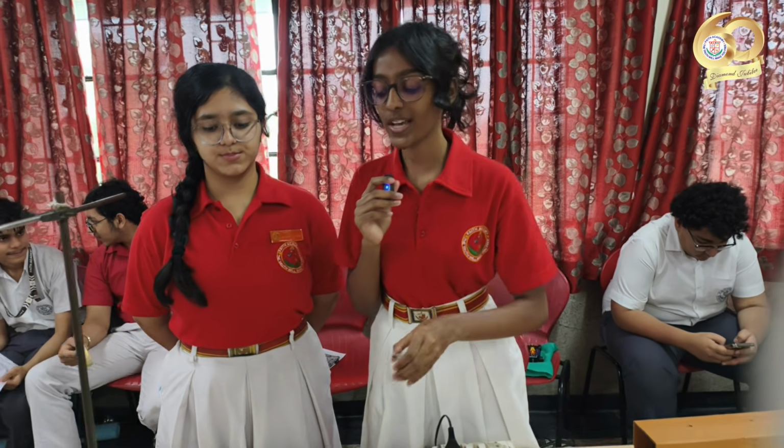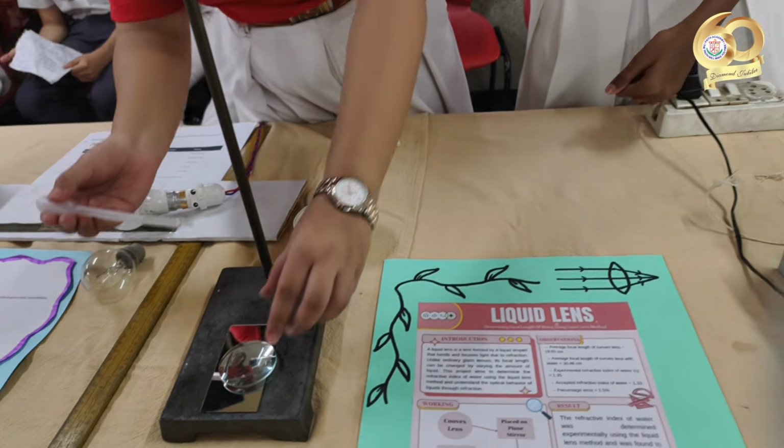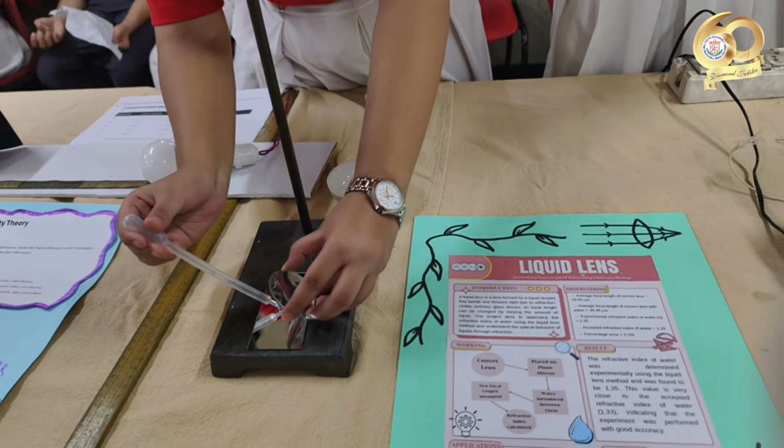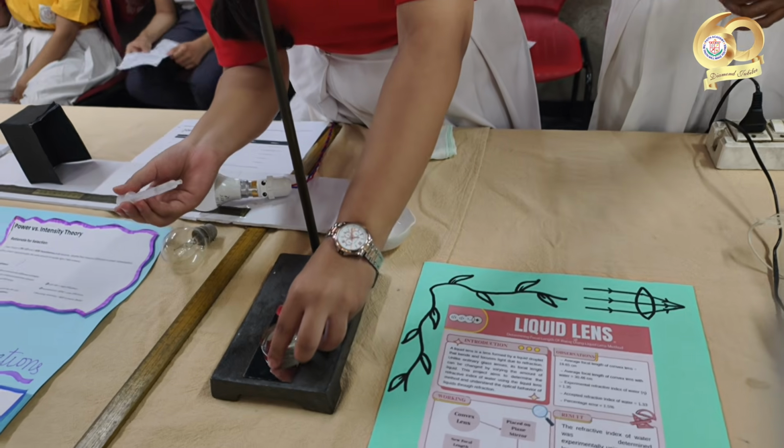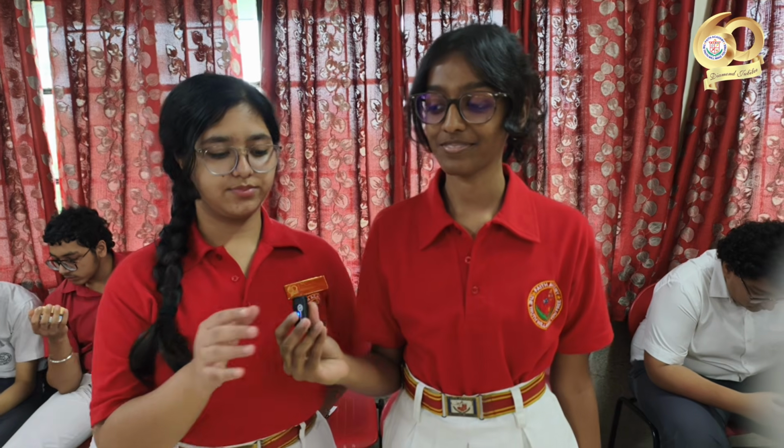Then we placed the convex lens on a plane mirror and introduced a thin layer of water between them. The new focal length was measured as 30.64 centimeters. Using these values, we calculated the refractive index of water. Our experimental refractive index was found to be 1.35, which is very close to the accepted value of 1.33, giving us a percentage error of only 1.5%.